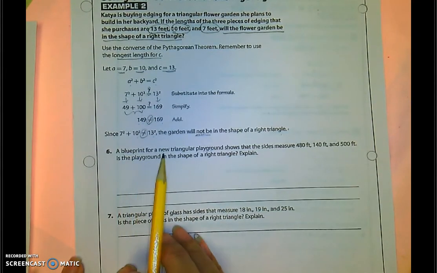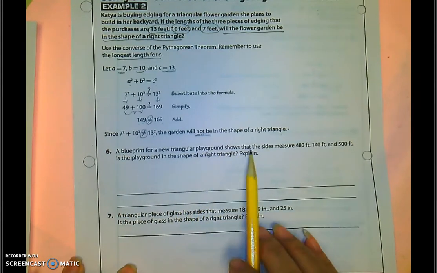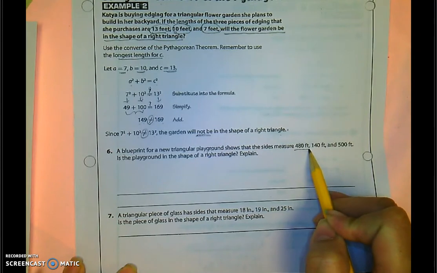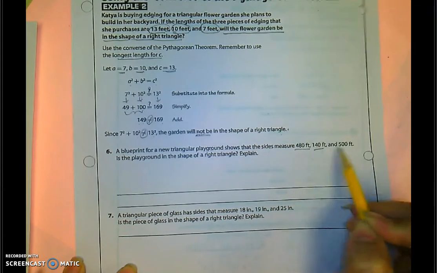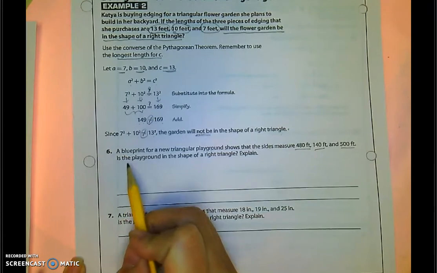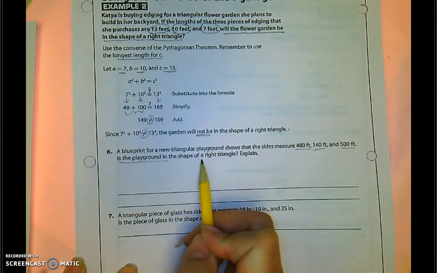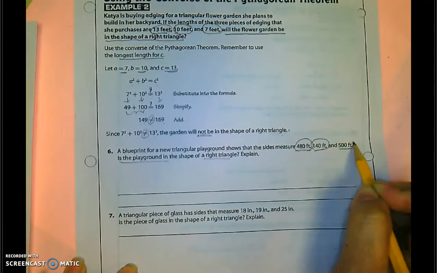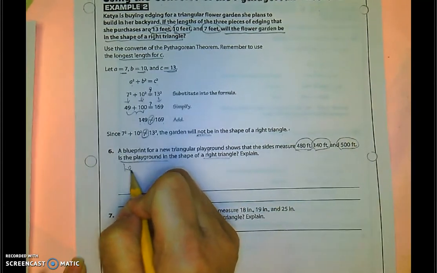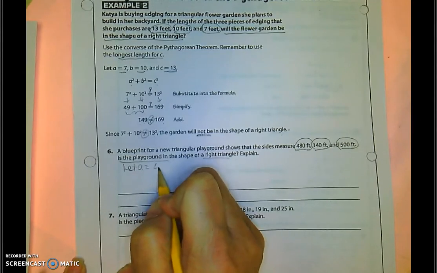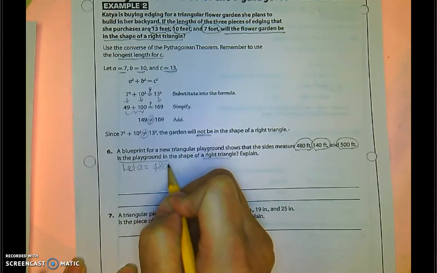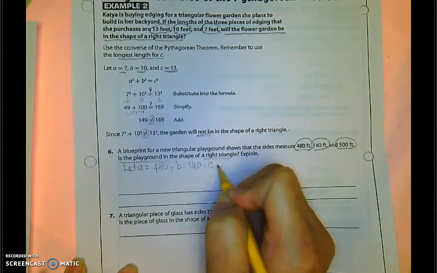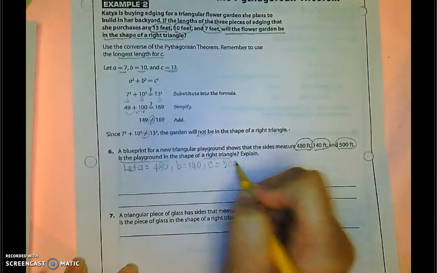A blueprint for the new triangular playground shows that the sides measure 480 feet, 140 feet, and 500 feet. Is the playground in the shape of a right triangle? Explain. Okay, first, let A be 480 feet, B is 140, and C, of course, the biggest one, 500 feet.